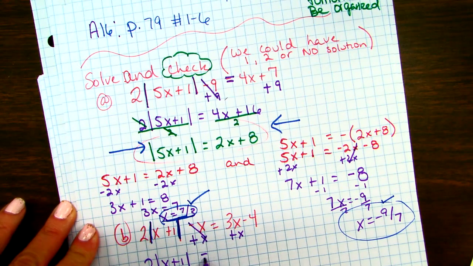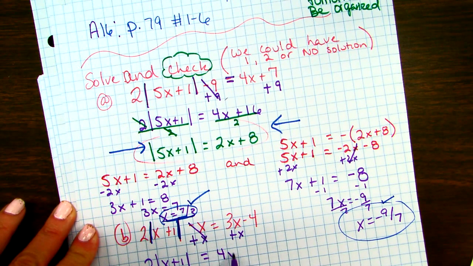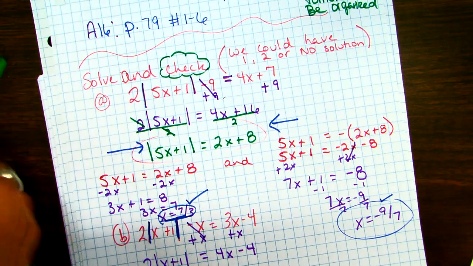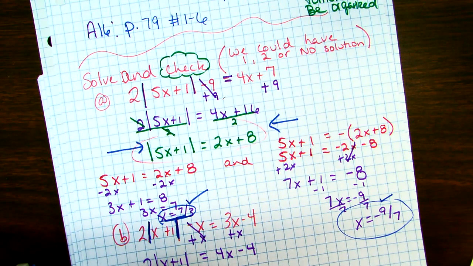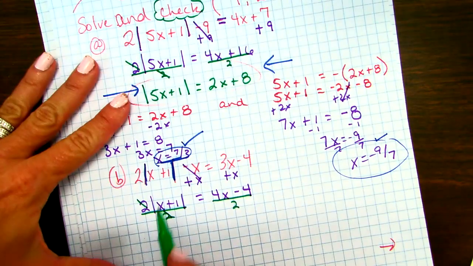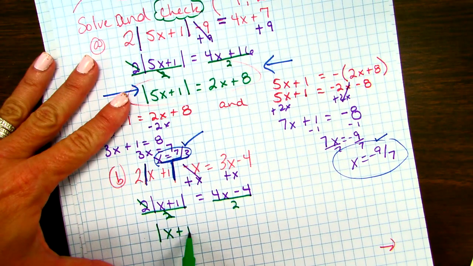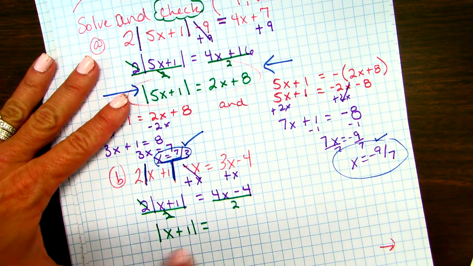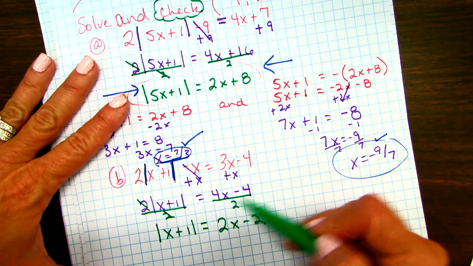That canceled. 3x plus 1x is 4x. And then don't distribute. Remember, this is 2 times the absolute value. The opposite of that is division. So this is the cleanup portion. You have to do this if it's not given to you already with the absolute value isolated. Sometimes it is. And then you divide both of those by 2.